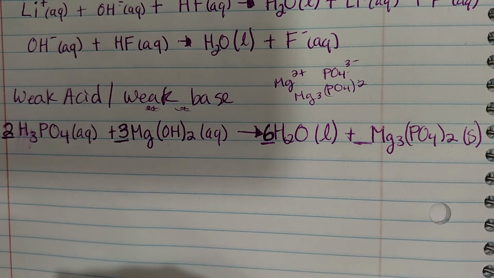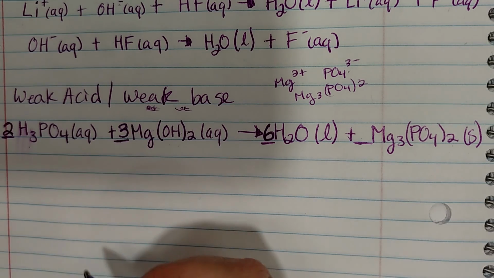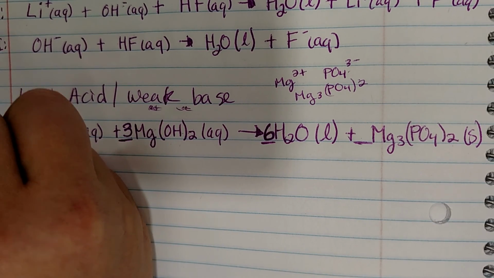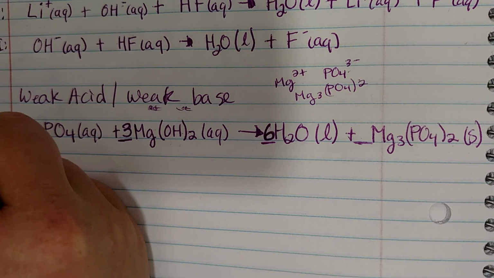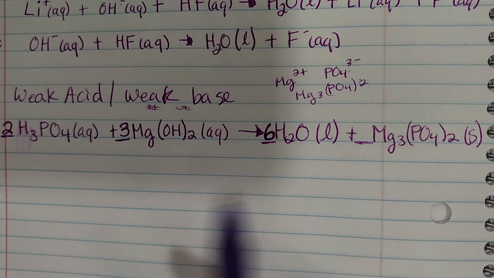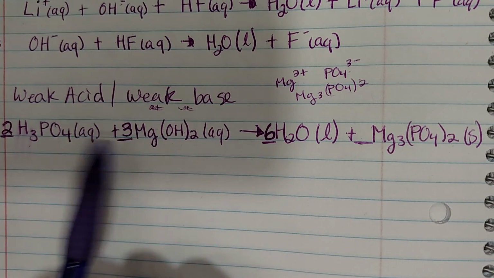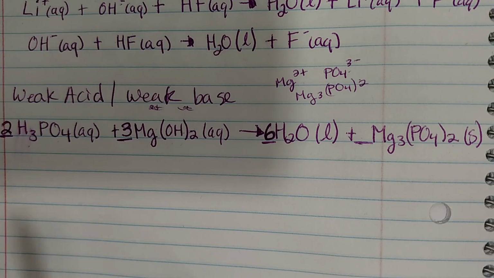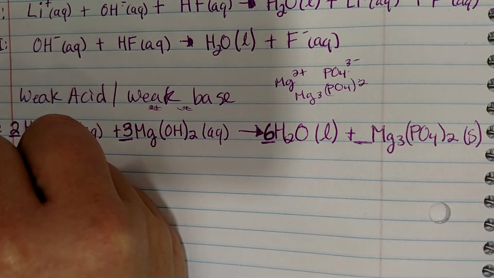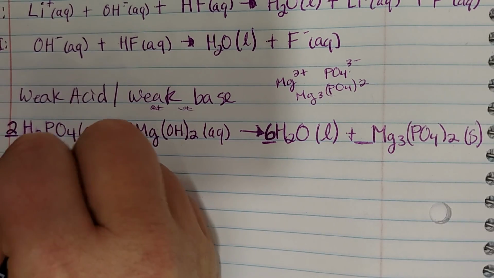Makes it kind of easier to balance. All right, so we're going to break this down into its net ionic equation, or excuse me, its ionic equation. And we have lots of chemicals here. Now, our acid and our base are both weak, so that means that we cannot break down either of those chemicals. So we just copy it down. H3PO4 aqueous.